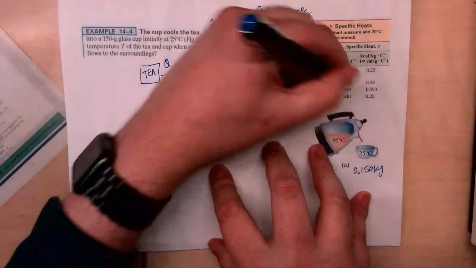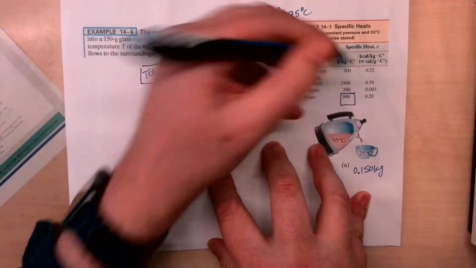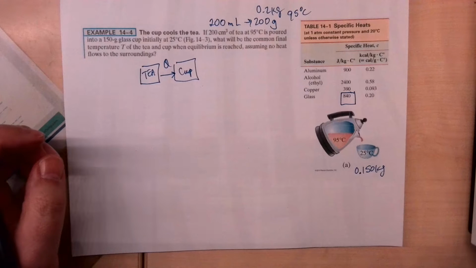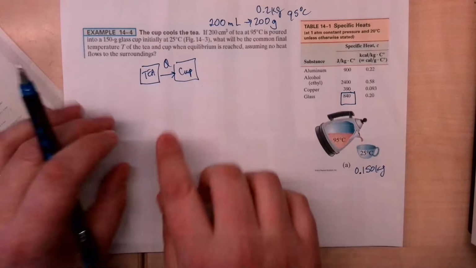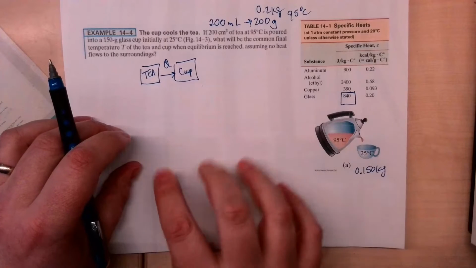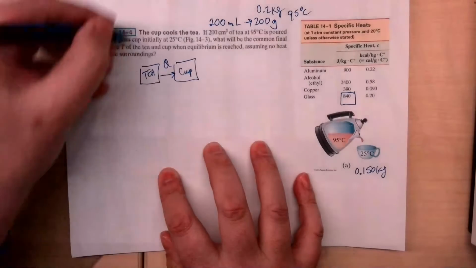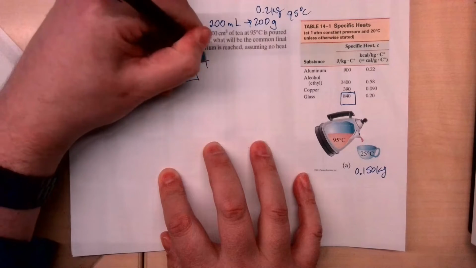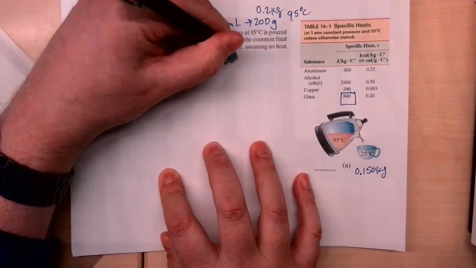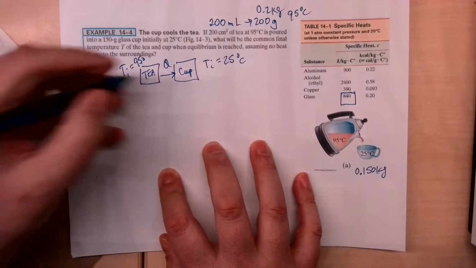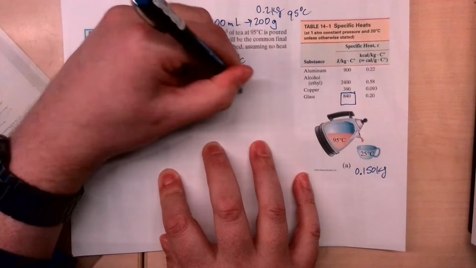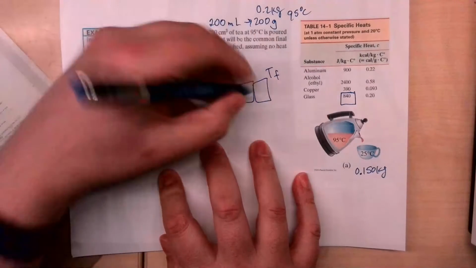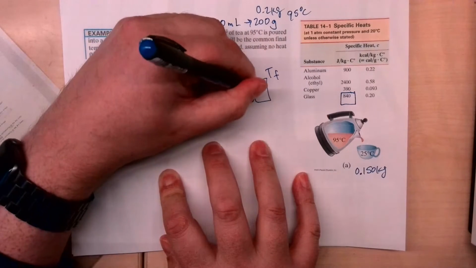Now, it's a glass cup, so we get this from the chart 14.1 specific heats. It's 840 joules per kilogram degrees C. So let's do the calculation for how much heat the tea loses. Remember, its T initial is 95 degrees. The cup's T initial is 25 degrees, so they've got different initial temperatures, but after a certain amount of time, we're going to have the tea and the cup both at the same T final, and that's the key: they're going to be at the same final temperature.